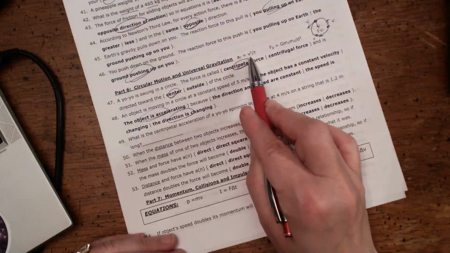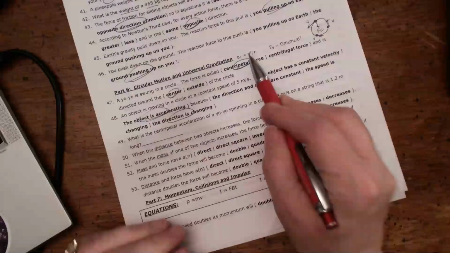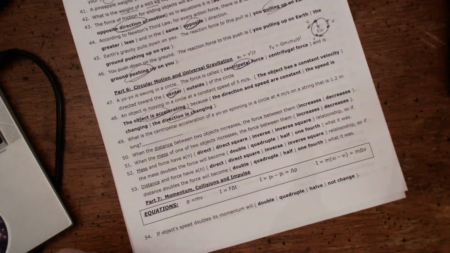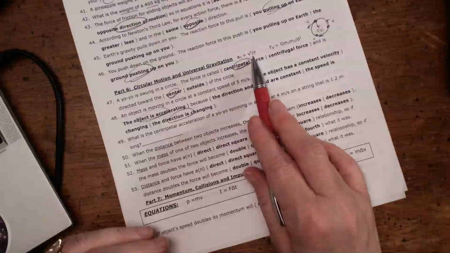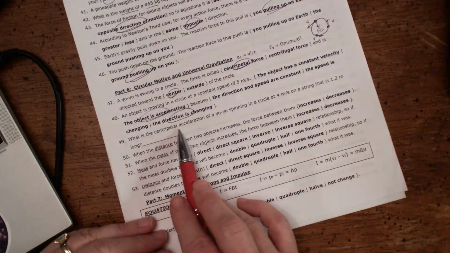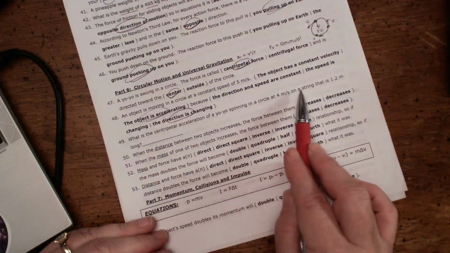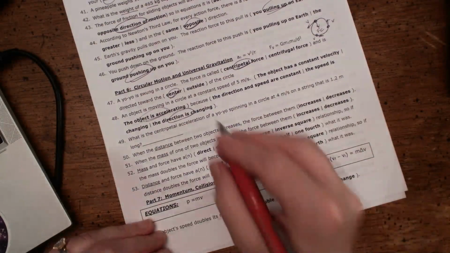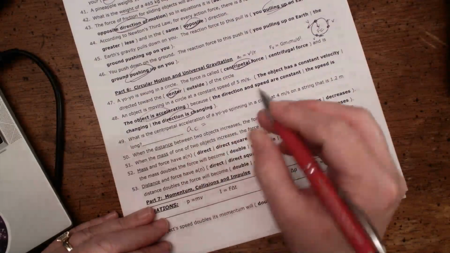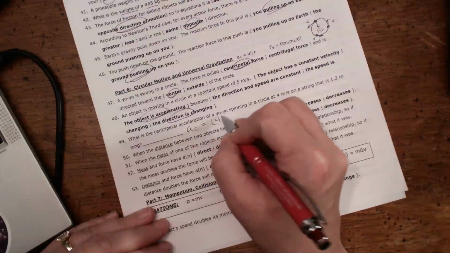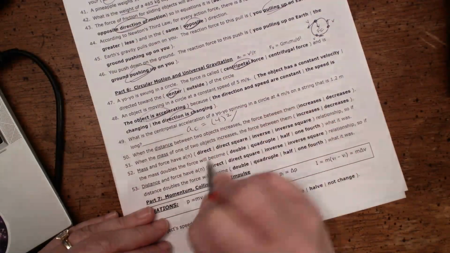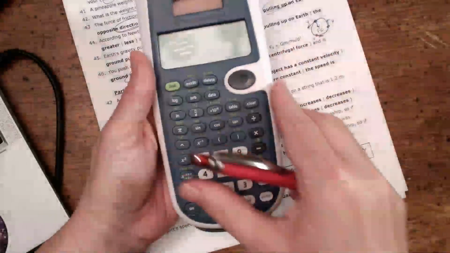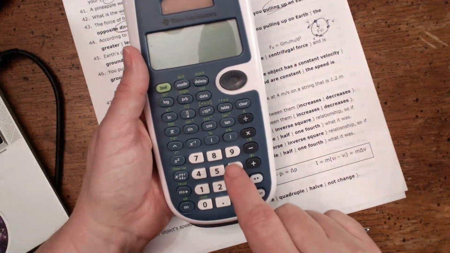And we learned that when we're accelerating in circular motion, there's a specific equation we can use for centripetal acceleration, and that's our velocity squared divided by the radius of our object. So, what's the centripetal acceleration of a yo-yo spinning in a circle at 4 meters per second on a string that's 1.2 meters? We can just take our 4 meters per second, square that, and then divide that by our radius of 1.2, and that'll give us our acceleration for this object.